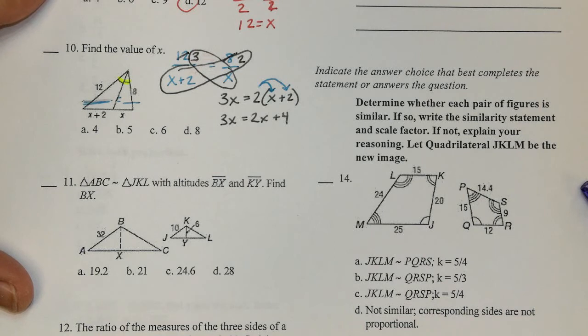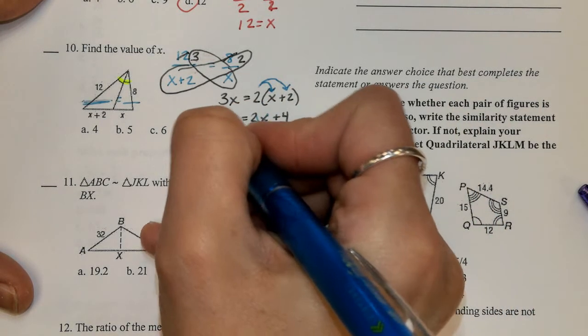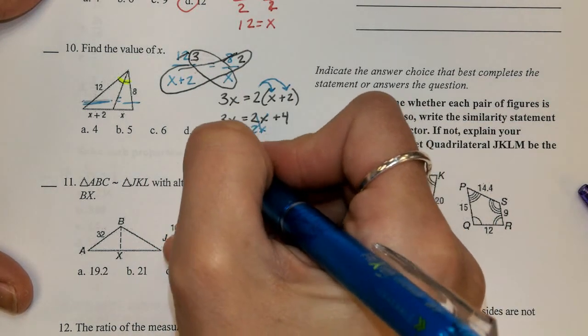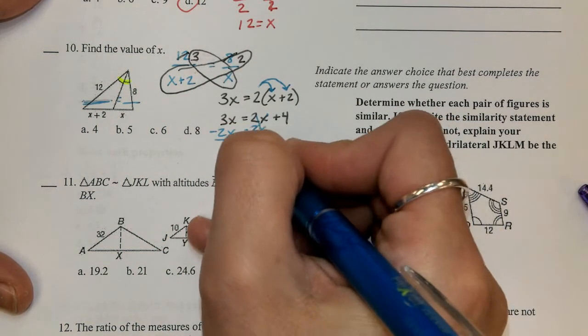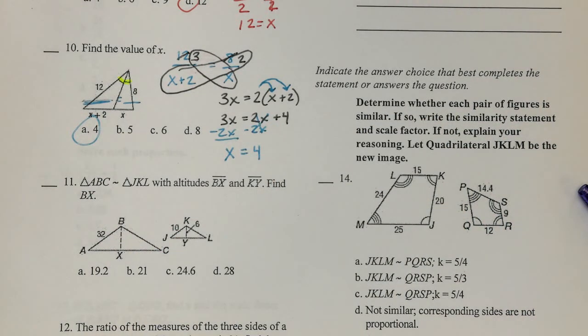Let's move that variable. Okay, I'm going to subtract that 2x from both sides. Look, simplifying really helped us out here because we're left with a single x on the left, and all we have on the right is that 4. So there's our answer. That's what's great about simplifying. Sometimes we get to our answer a little bit quicker.